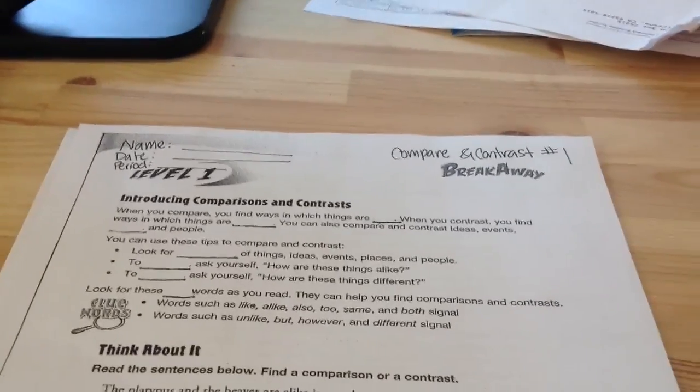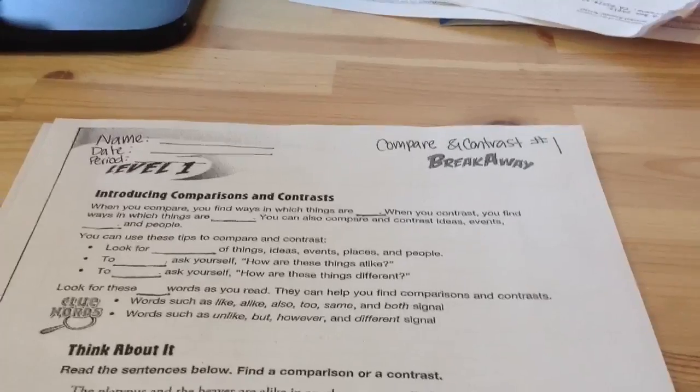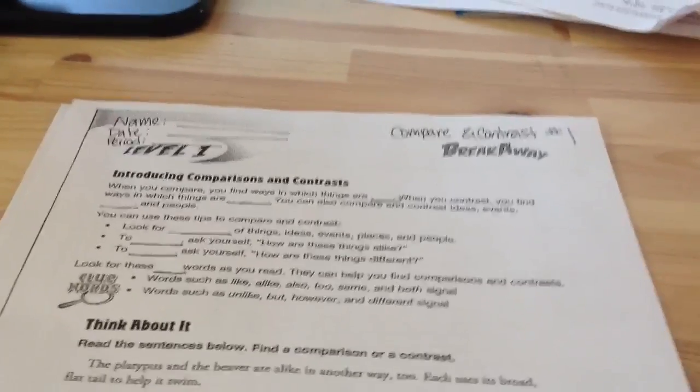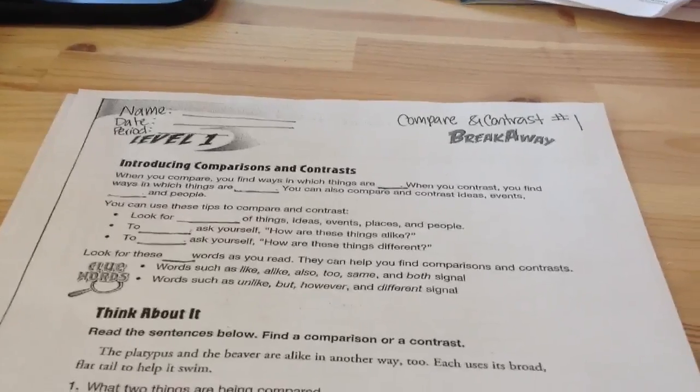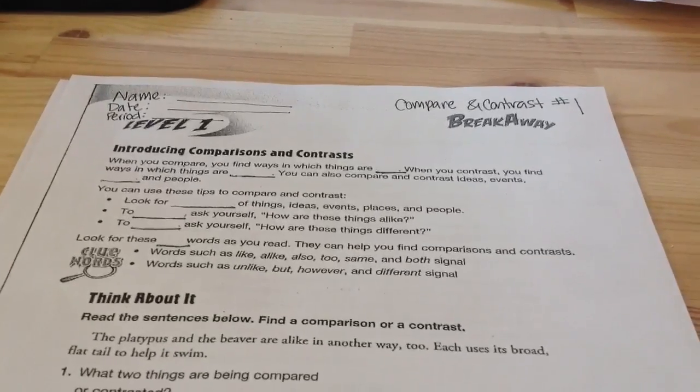This is video lesson compare and contrast number 1. You should be here if you're ready to start a new lesson, meaning you've just completed either a quiz and passed it or lesson 3 of another topic.